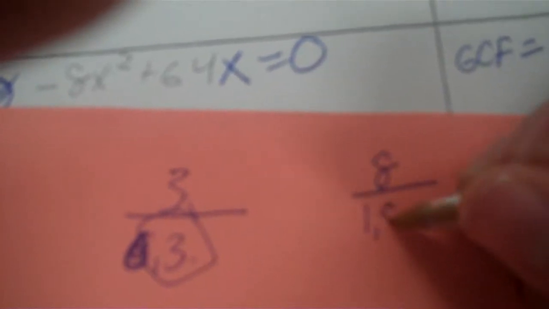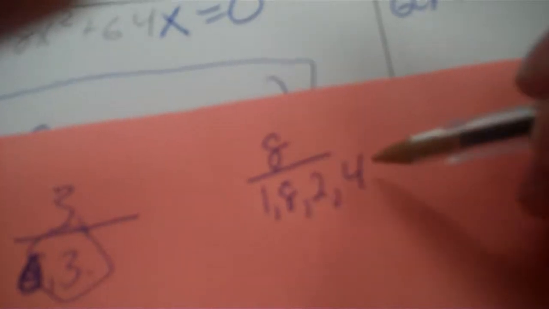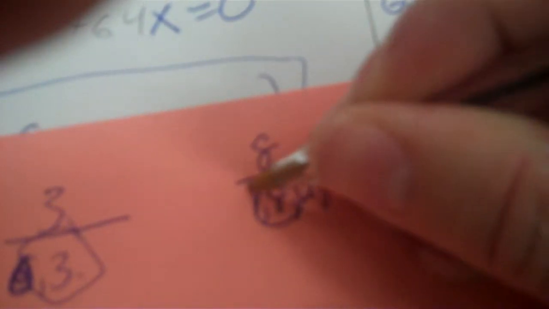So 8 and 64. Factors of 8, I got 1 and 8. 8 divided by 2 is 4, 8's not divisible by 3, then I already got 4, okay? Now, 1's useless. 8 divided by 8 is 1, 64 divided by 8 is 8, so that's going to work, 8. So negative 8x is the greatest common factor. So I divide by negative 8x, so that's going to be 1x minus 8.